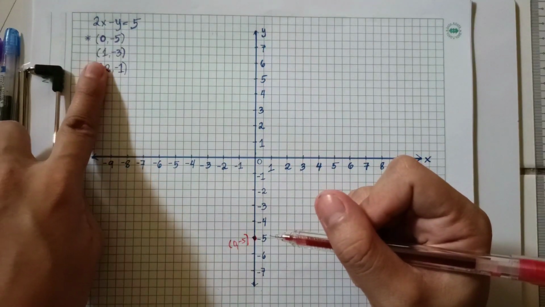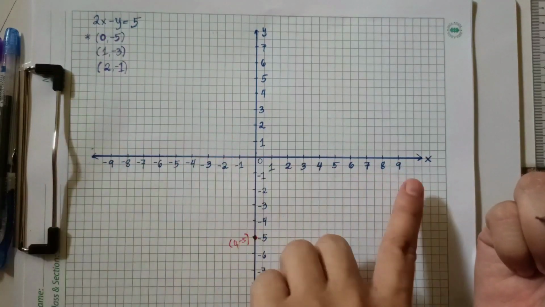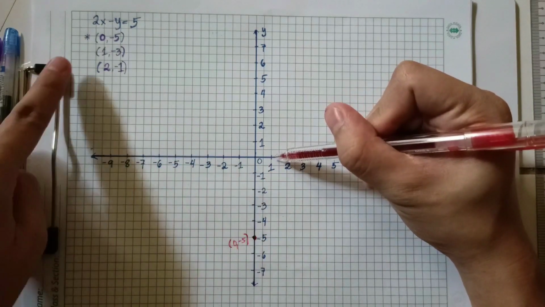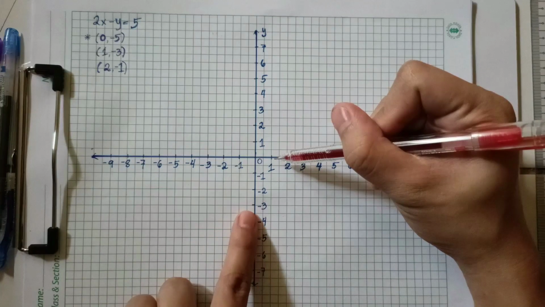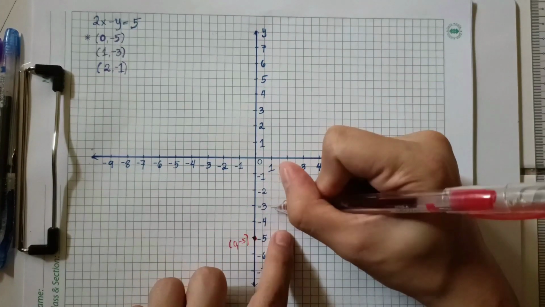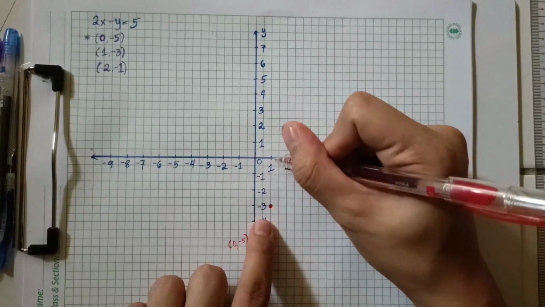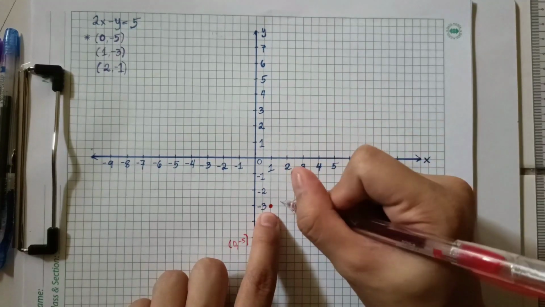Next, 1, -3. So, first, look for 1 sa x-axis. So, andito siya. Yung 1. Alright? Tapos, yung -3 sa y, tingin ka sa may vertical. Andito siya. So, kung saan magtatapat yung 1 sa -3, nandun dapat yung point. Andito siya. Okay? Tapat ng 1 sa x, tapat ng -3 sa y, then we have this point.